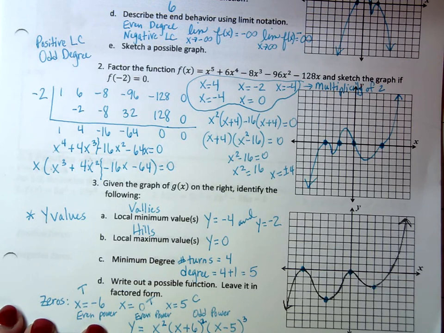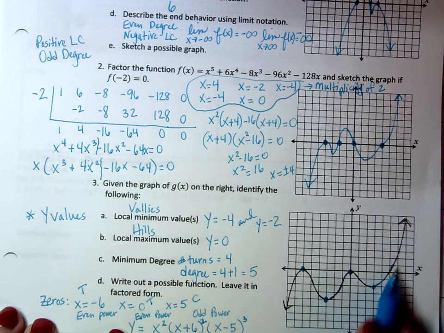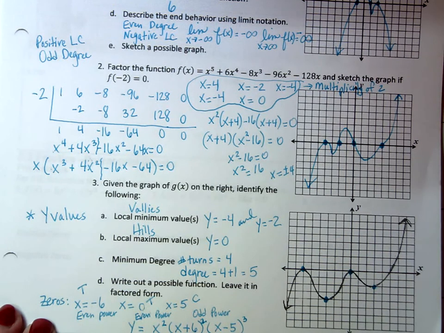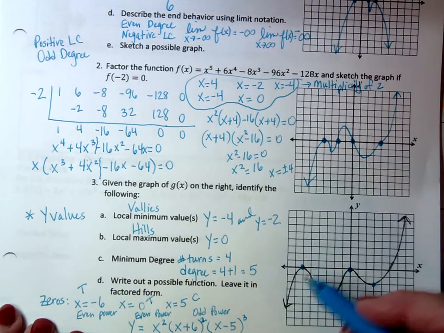So I have this guy is a tangent, this guy is a tangent, even, and this guy's a crossover. He's the odd power. So even power, odd power. It has to have a degree of at least 5. This one has a 2, 4, 7. This one has a degree of 7. And that still fits for our left-hand behavior and our right-hand behavior.